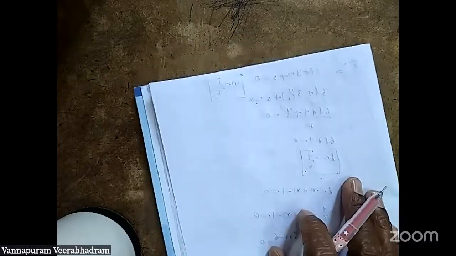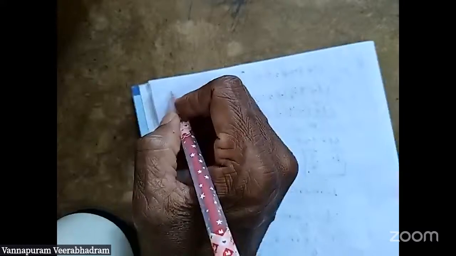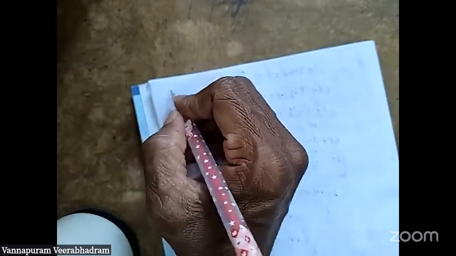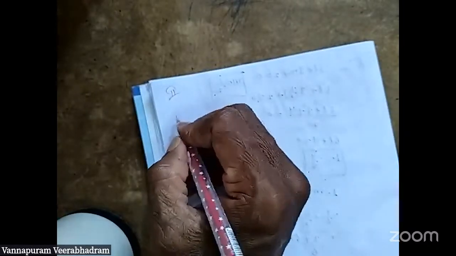Find the equation of the parabola whose axis is parallel to y axis. So this is the exercise problem, exercise 3a, problem number 2, fifth one.